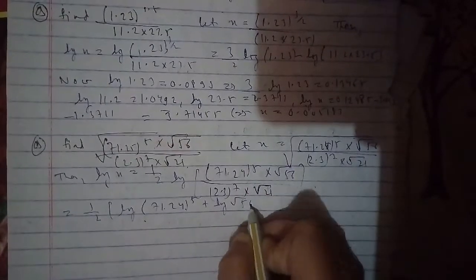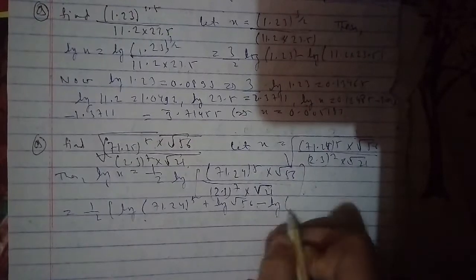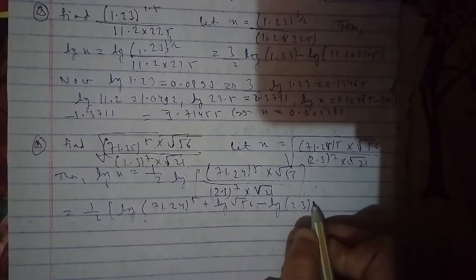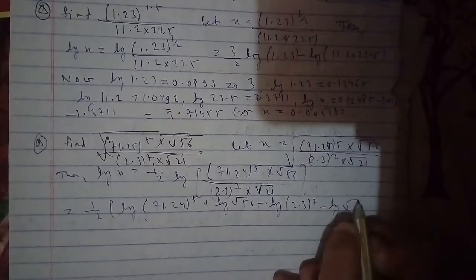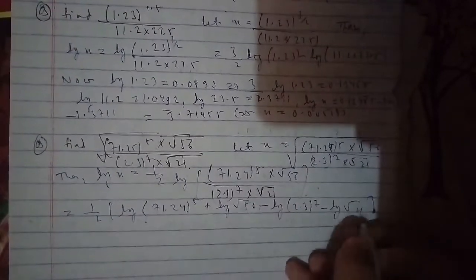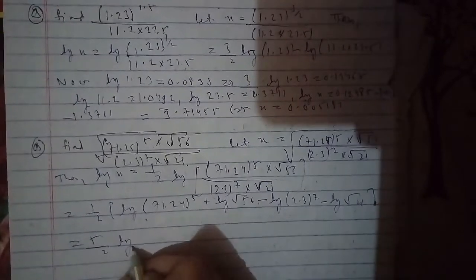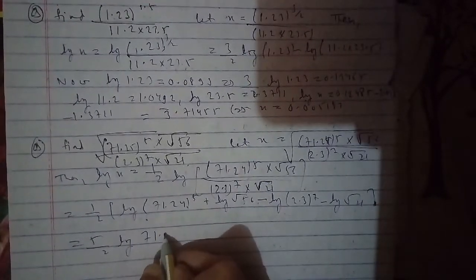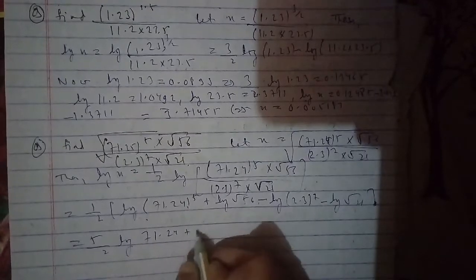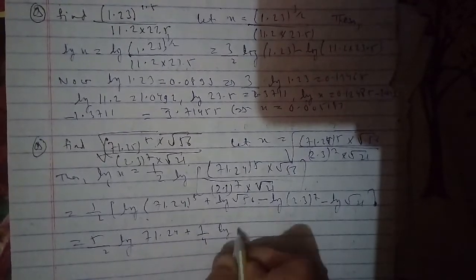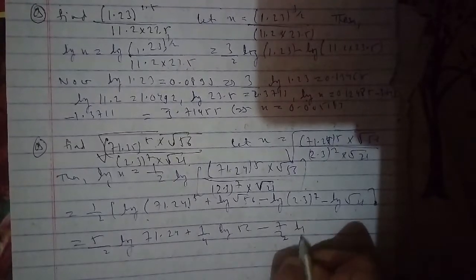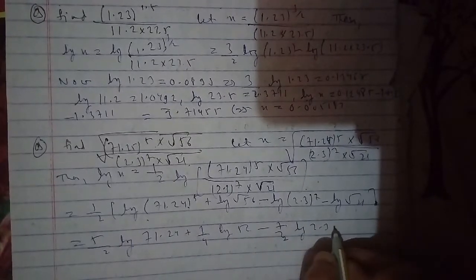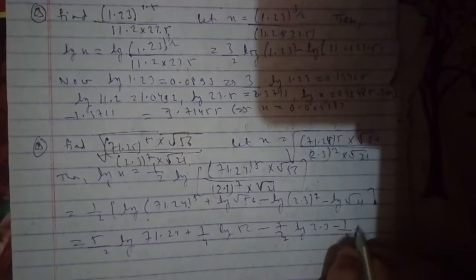Then we'll now use the log table here. So log 71.24 is equal to 1.8527, log 56 is equal to 1.7482. Then we have log 2.3 equal to 0.3617, and log 21 is equal to 1.3222 here.